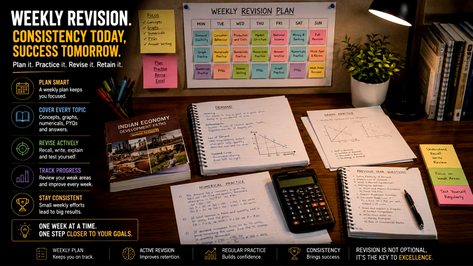Weekly revision. And finally, revise every week. Please don't wait until your examination is just around the corner. Every week, keep some time specifically for economics revision. Revise concepts, graphs, numericals, previous questions, and answer writing. You don't need to study everything again from the beginning every week. Instead, identify what you learned during the week and revise those concepts. And once a chapter is completed, keep coming back to it during your last revision. Remember, small regular revision is much better than last minute study.